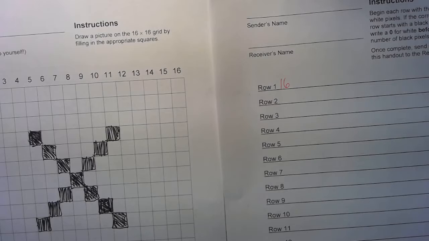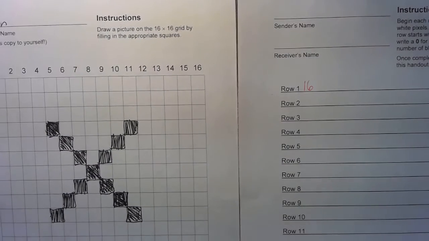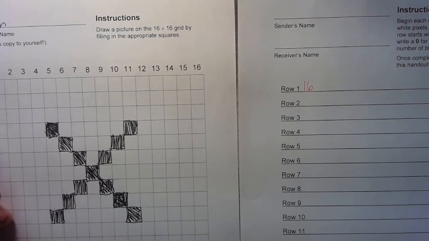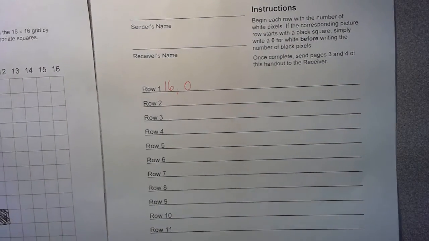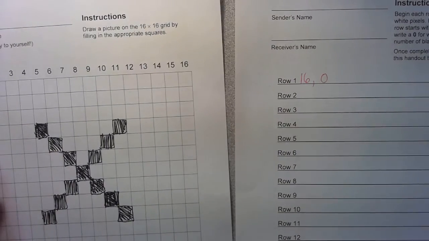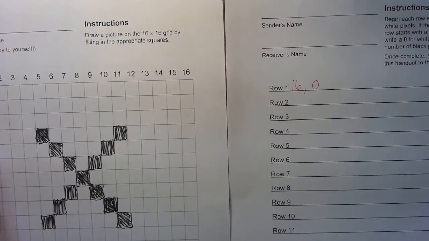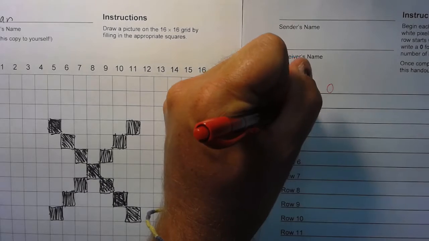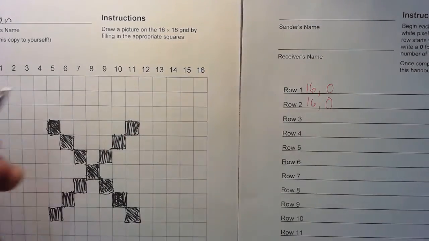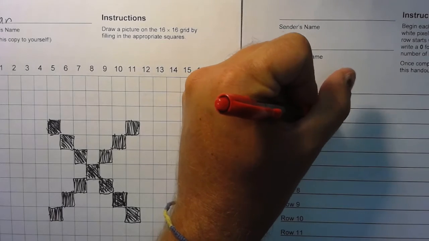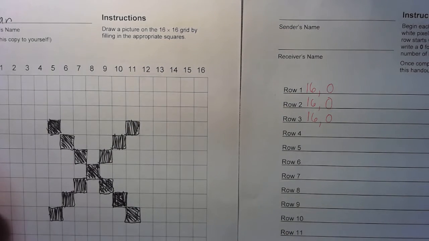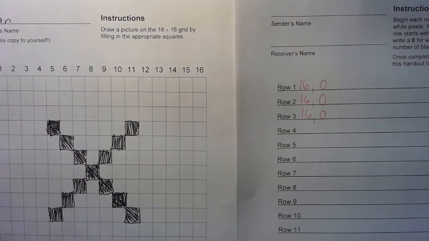So, what are you going to do? The person's going to look at your picture. How many? Actually, I have 0 black, so I need to do this. 0. 16 white, 0 black. How many on number 2? How many whites do I have? 16, and how many black? 0. Row 3, what do I have? 16 white, 0 black.